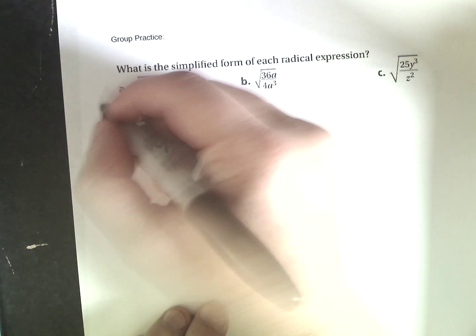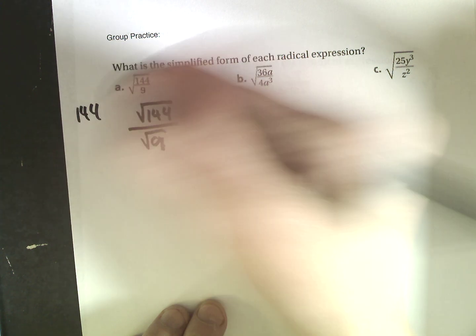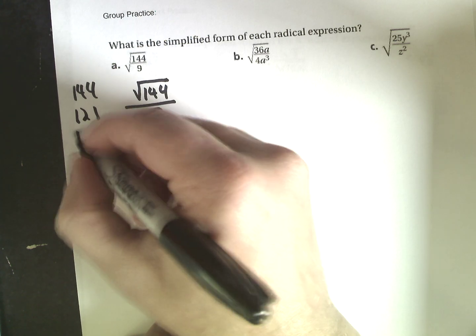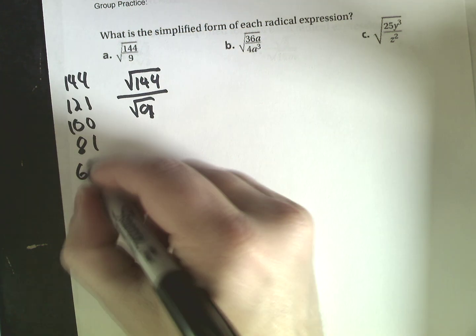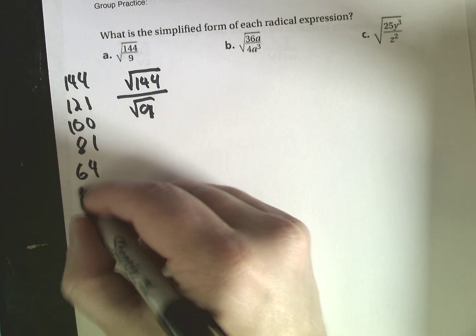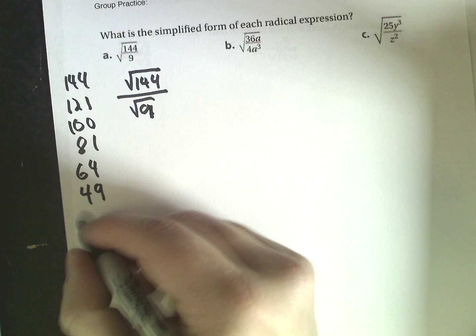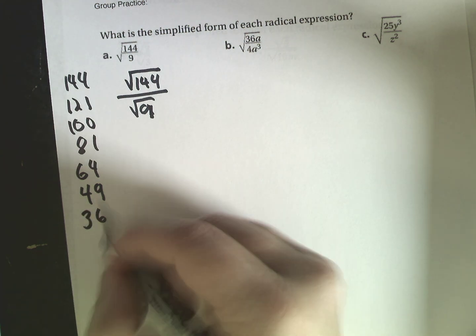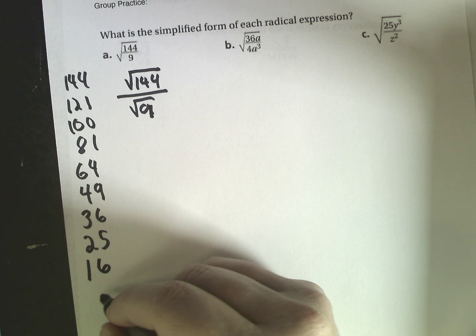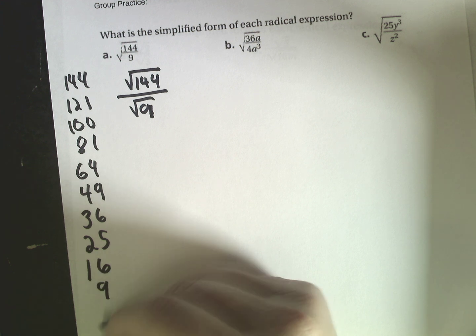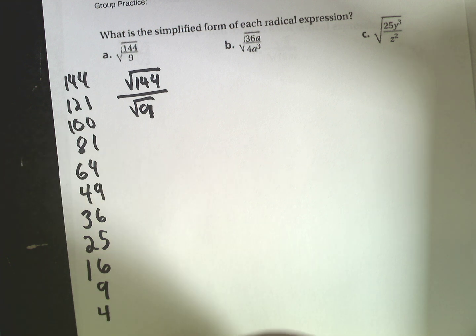So as I'm listing my perfect squares, I'm going to start with 12 times 12, which is 144. 11 times 11, which is 121. 10 times 10, which is 100. 9 times 9, 81. 8 times 8, 64. 7 times 7, 49. 6 times 6, 36. 5 times 5 is 25. 4 times 4 is 16. 3 times 3 is 9. 2 times 2 is 4. Remember, we really don't use 1 in this problem.